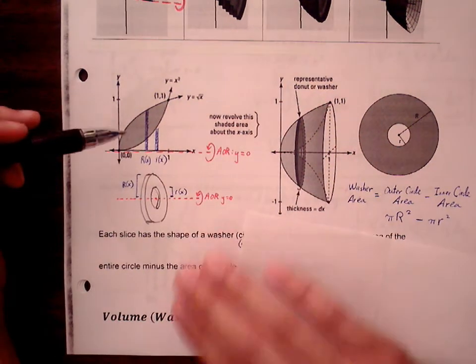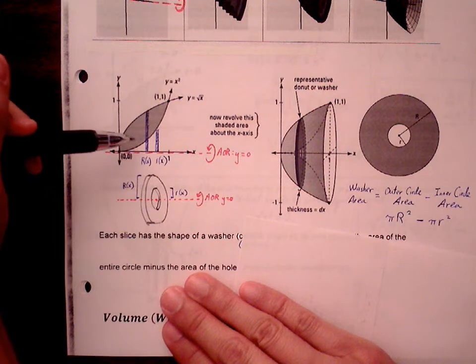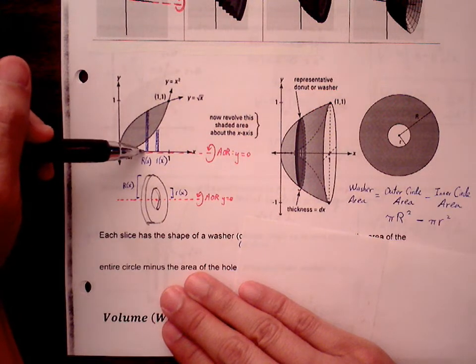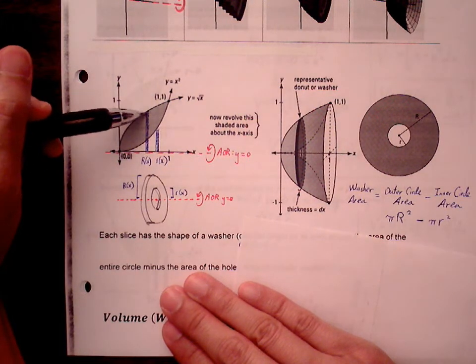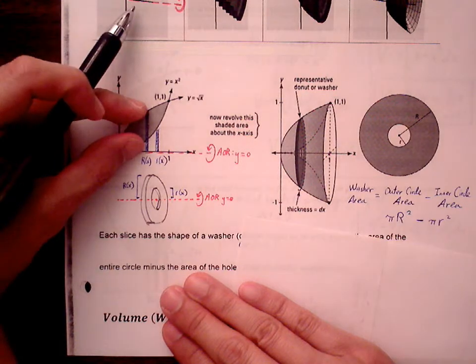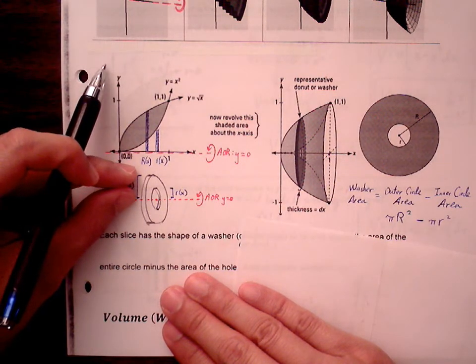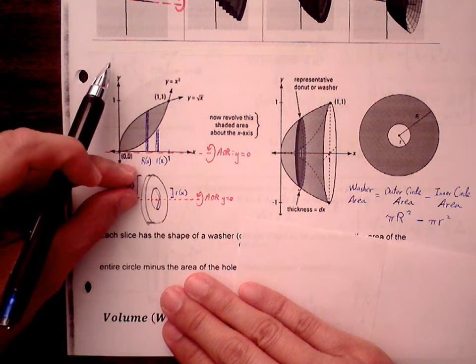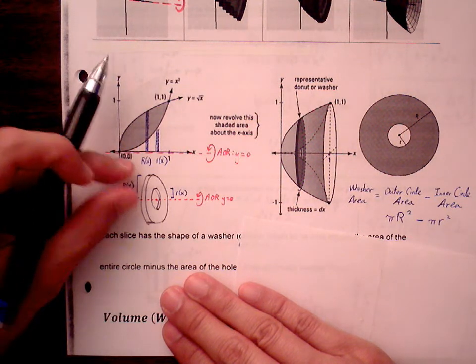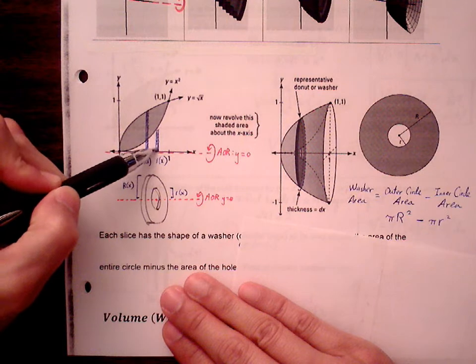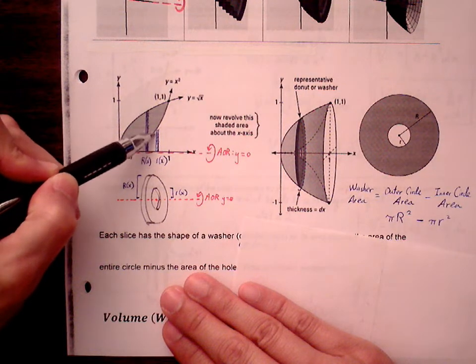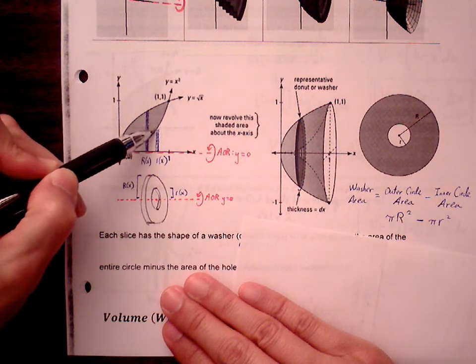The way we find the outer radius is we extend from the axis of revolution to the farther boundary. This is represented by the outer ring, that distance from the center to the outer ring. And then little r is going to take up that distance from the axis to the closer of the two boundaries.